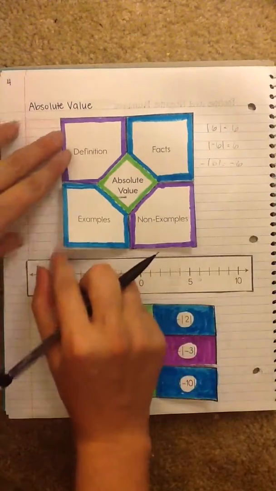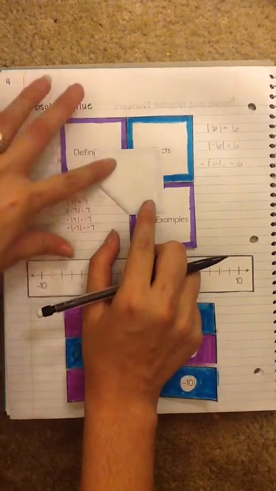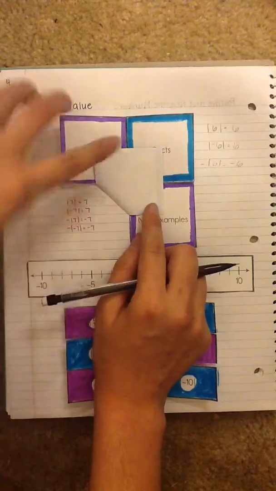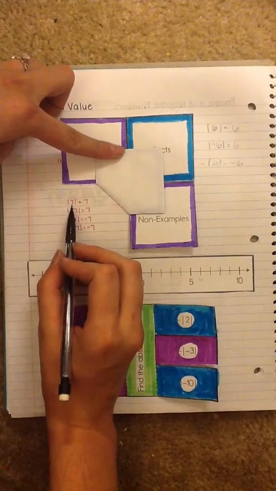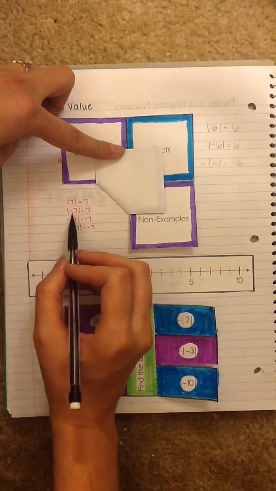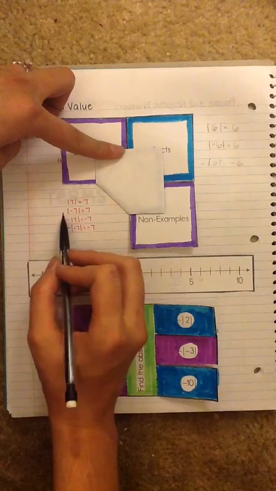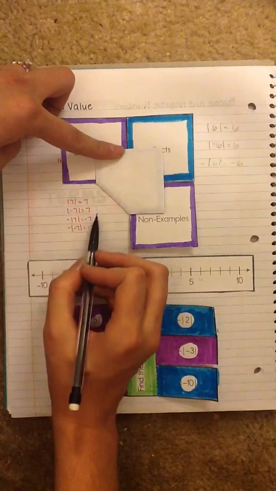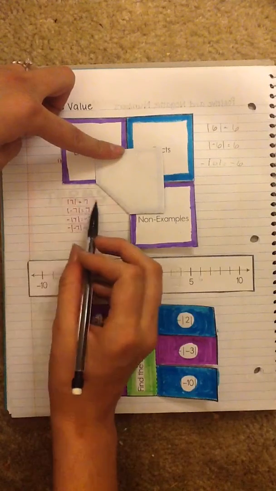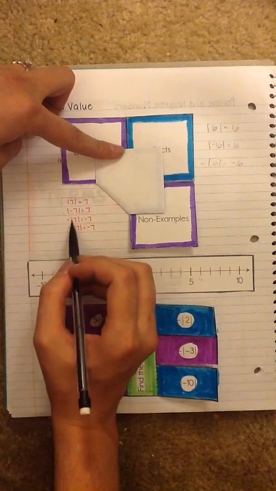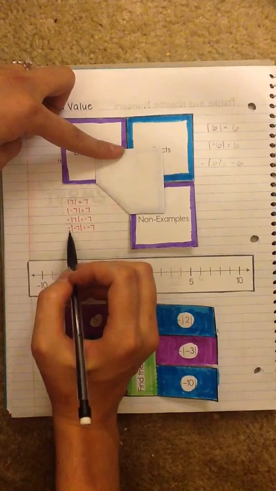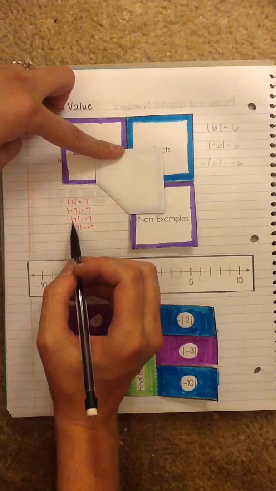So this is kind of what I put under my examples, except I had 7s. So the absolute value of 7 is 7. The absolute value of negative 7 is also 7. Remember, it doesn't matter what I have inside, I should get a positive answer, until I start sticking the negative signs on the outside of my absolute value.